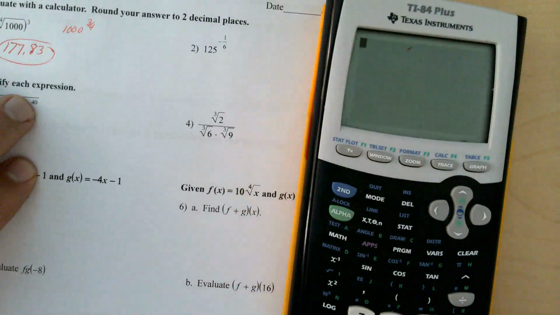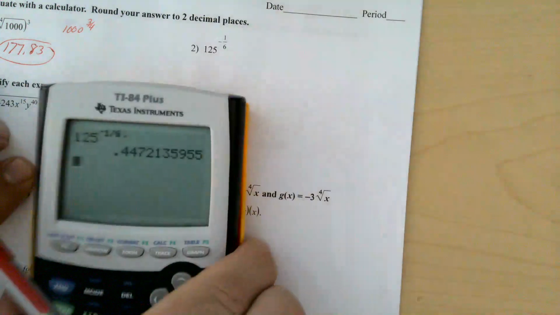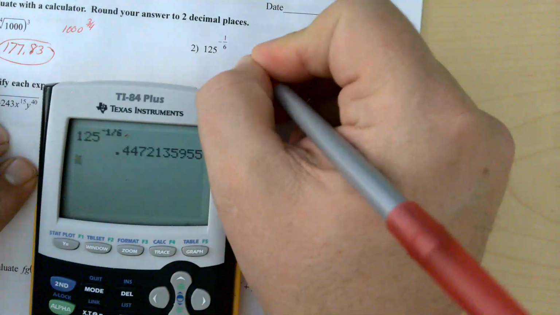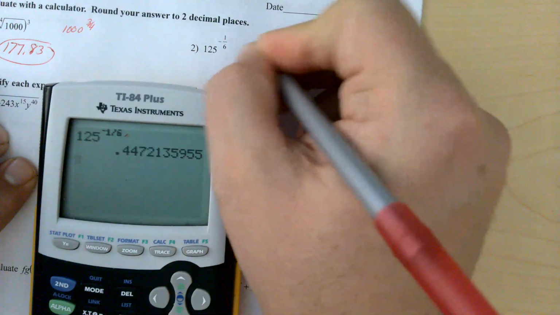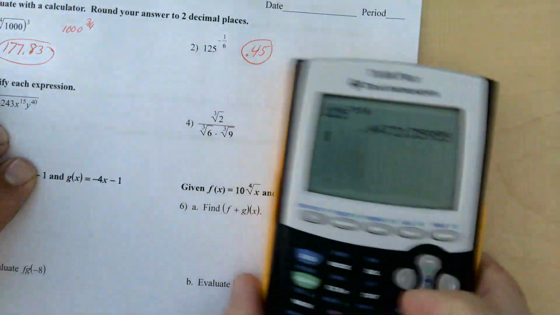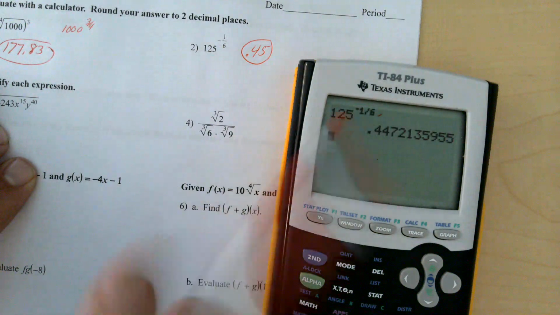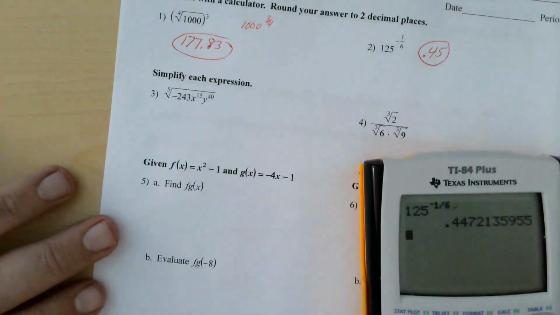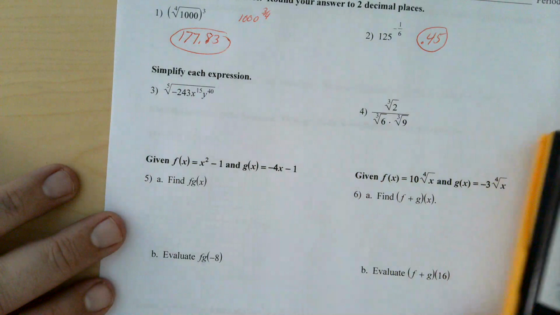Okay. The next one is not going to give a negative answer. It's going to be the reciprocal. So I'm going to take 125 raised to the negative 1/6. Okay. So it's about 0.45. Okay. You just type in exactly how you see it. Okay. So that should be very easy to complete.